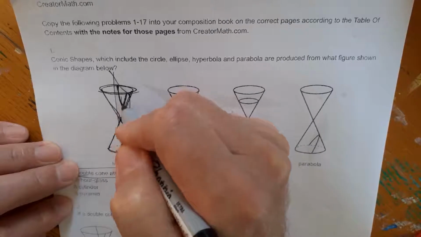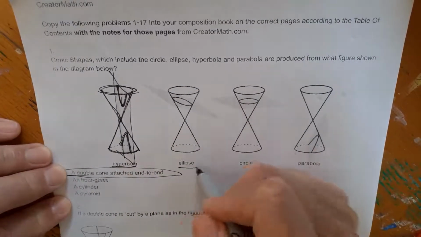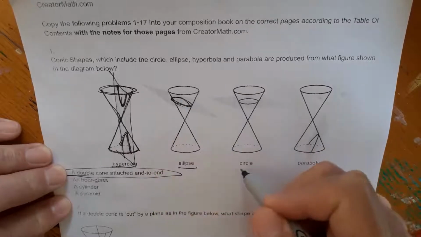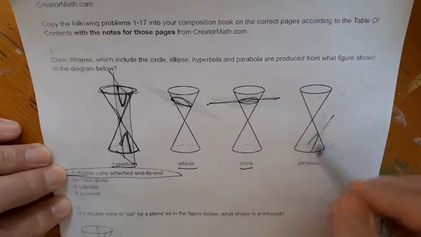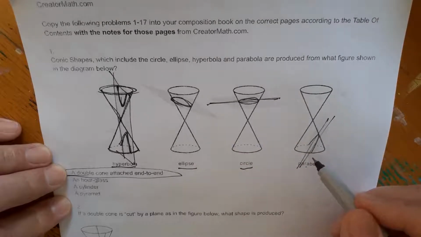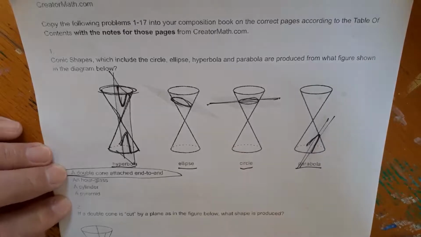This one produces a hyperbola, and it's this shape and this shape. This one produces an ellipse, which is otherwise known as an oval. A circle is produced if you cut straight through like this. And a parabola is produced if you cut at an angle through one of the cones, and this is the parabola shape here. So we love it because it produces these shapes.